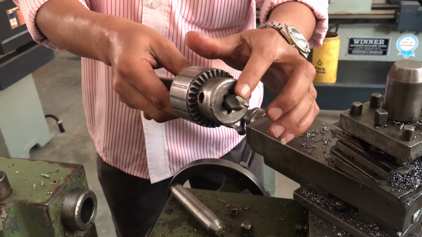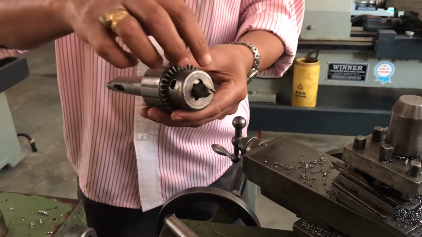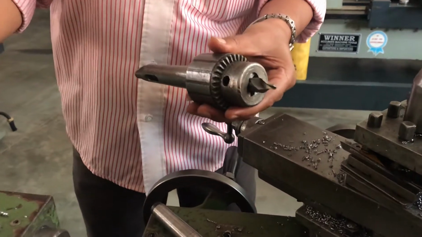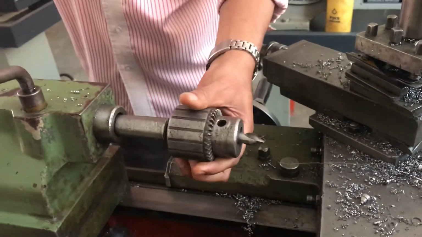See, a normal drill bit will get a through wall. Through wall means straight wall. But if you use a centering drill bit, you will get a counter drill. Just push it and make it lock.